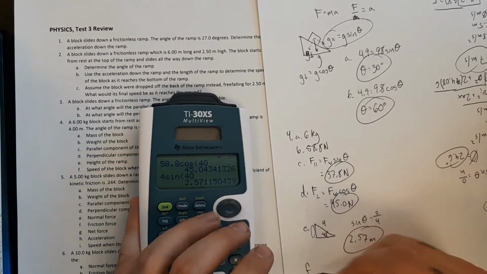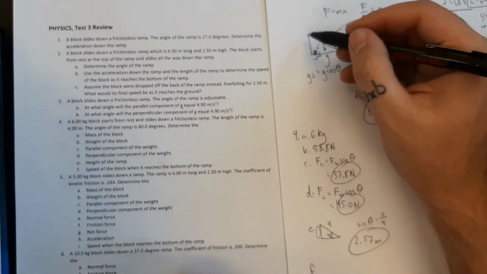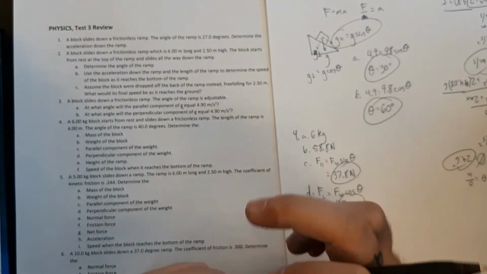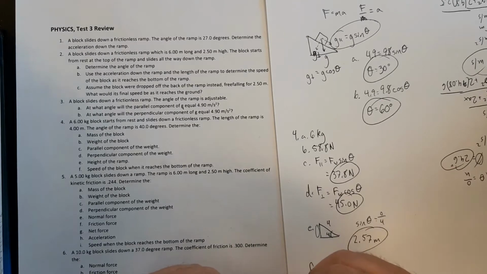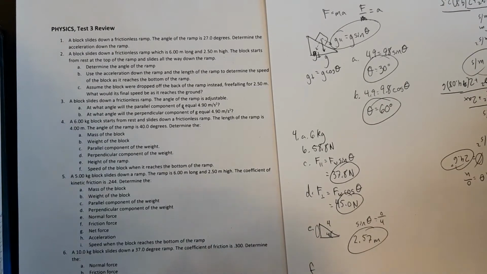Now, when we're looking at F, we have options, all right, because this is a frictionless ramp, which means that we can use path independence. We could just drop an object off of the end of it, or we could let it slide down. Ultimately, we'll end up reaching the exact same final velocity. Okay.